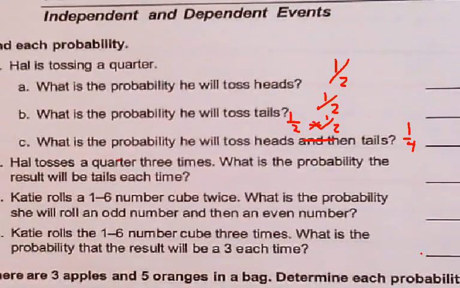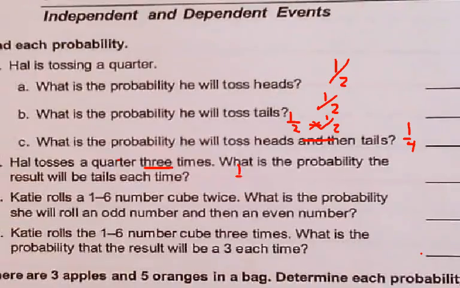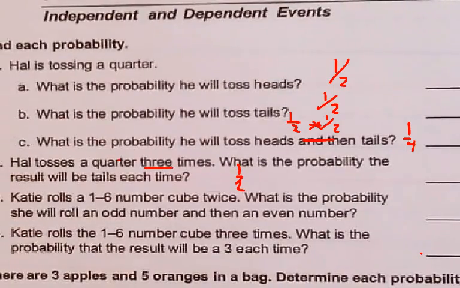Now if he tosses it 3 times, what's the probability that he'll get tails every time? Well, that would be 1/2 times 1/2 times 1/2, which would be 1/8, right? 1/8 of the time. Remember, you can make it percent if you want.